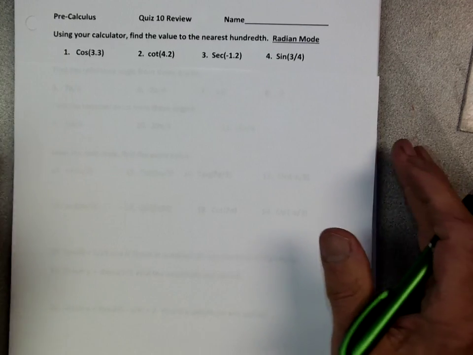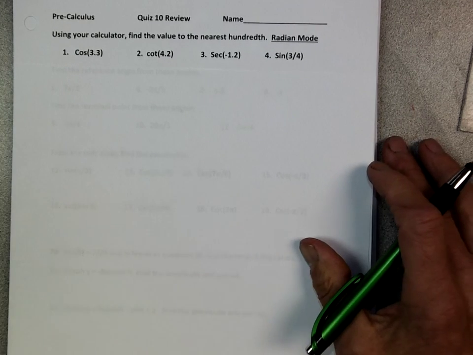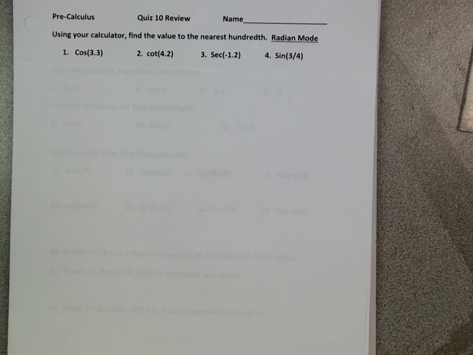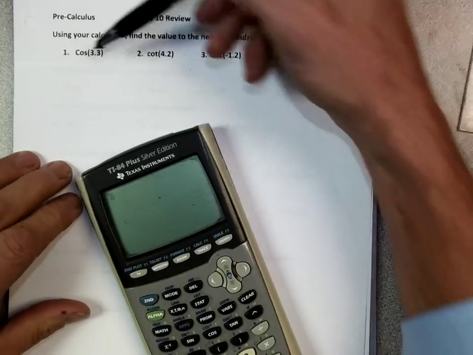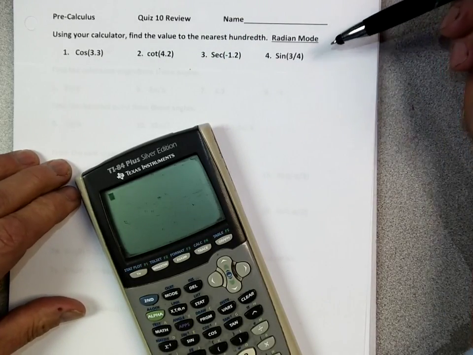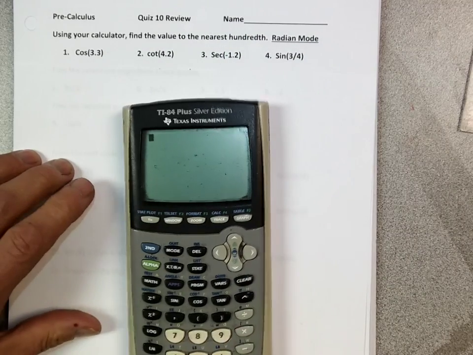Let's take a look at Quiz 10 review. All right, so first of all, number one, it says use your calculator. So I need to go grab my calculator. Sorry. And first of all, right off the bat, I don't see any degrees. I see no degrees, so I'm going to go straight to radian mode.